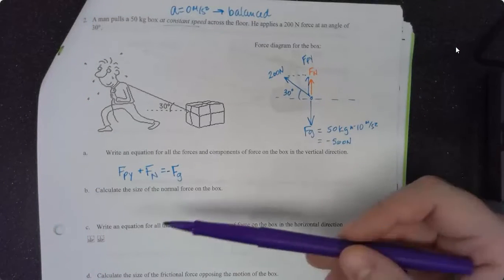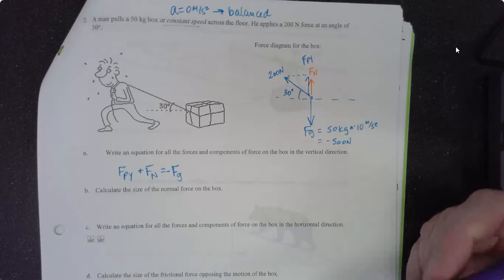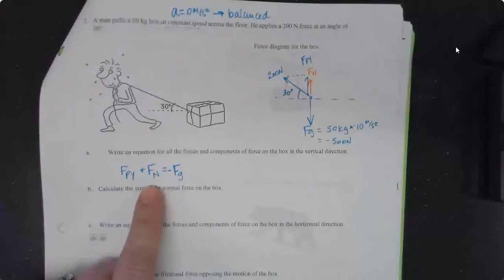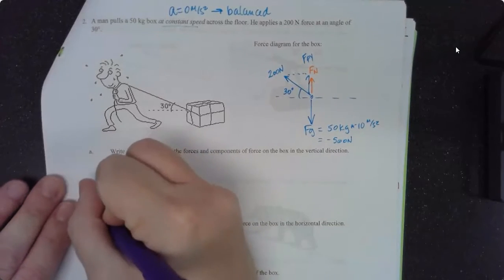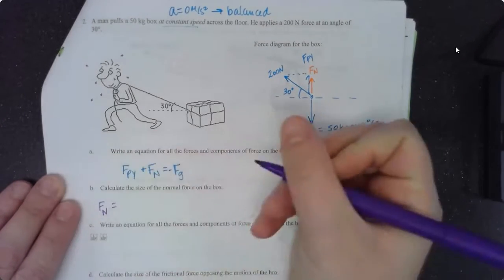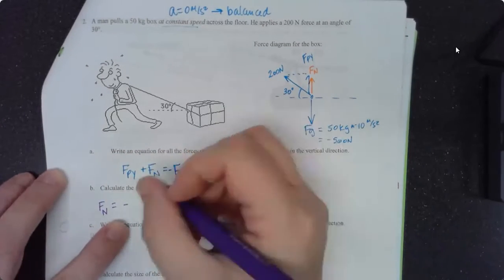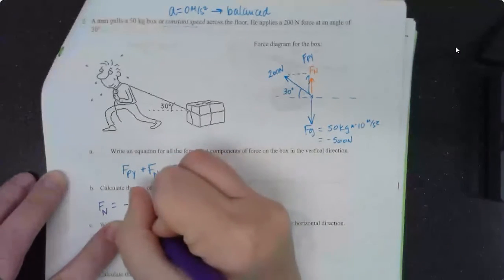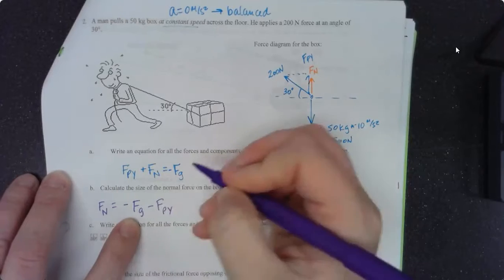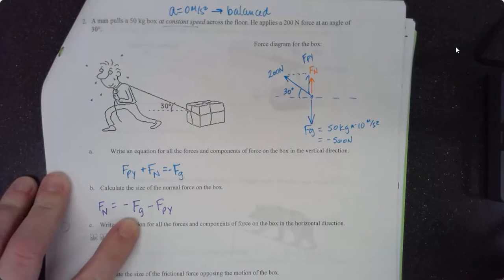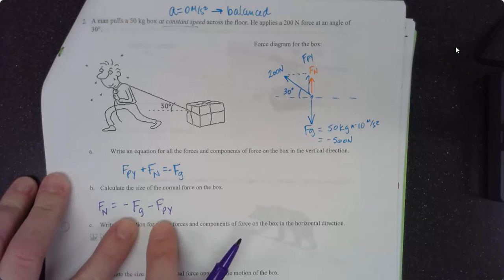Next, we were asked to calculate the size of the normal force on the box. And to do that, what we need to solve for is this force here that says Fn. So we're going to need to find normal force, which is going to be the sum of minus the force of gravity minus the upward pull on the box. So we already know gravity. That one's good. We need to figure out what this FPY is.